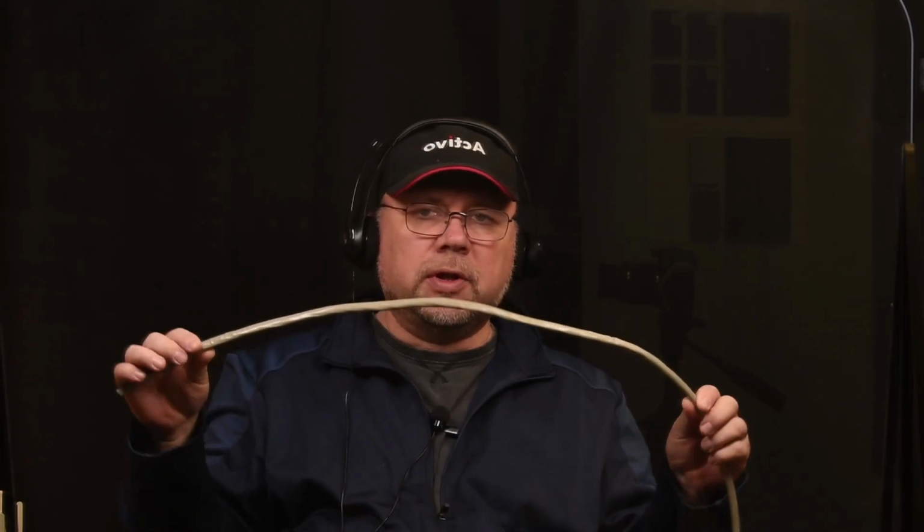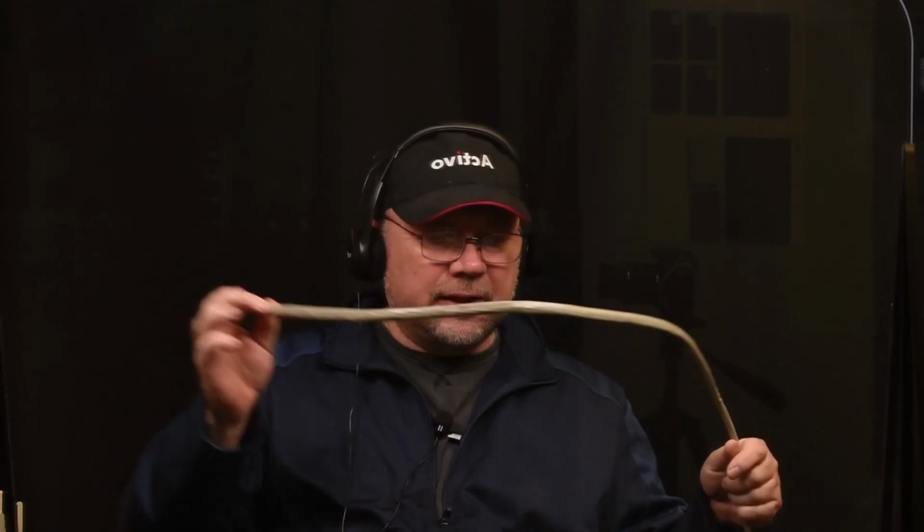Okay, today we are going to terminate 25 pair cable. Here is our 25 pair cable. Each of you is going to get a piece of that, and you're going to terminate this thing onto a BIX termination field. Now, the 25 pair cable mostly is used in telephony.